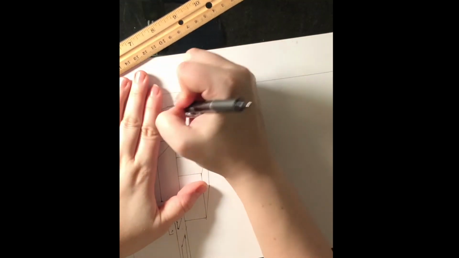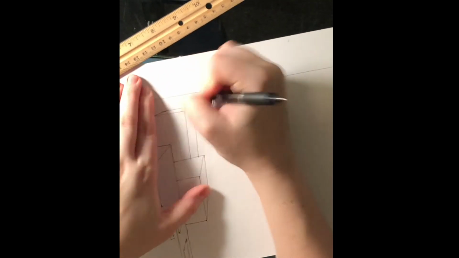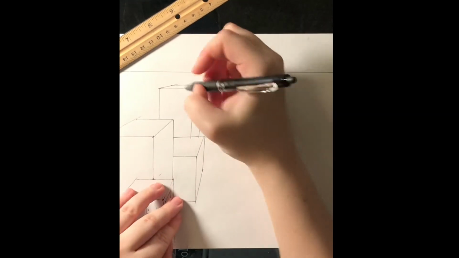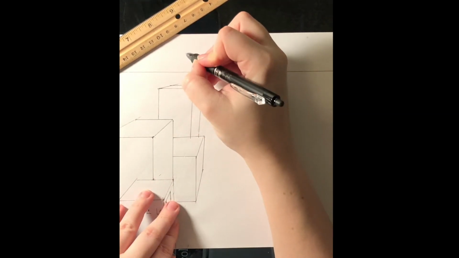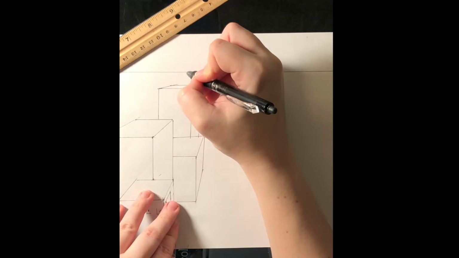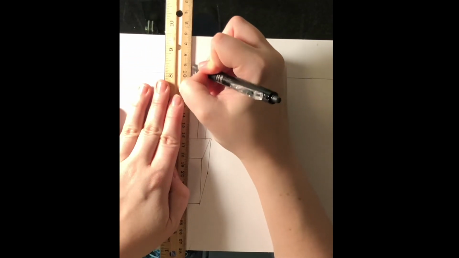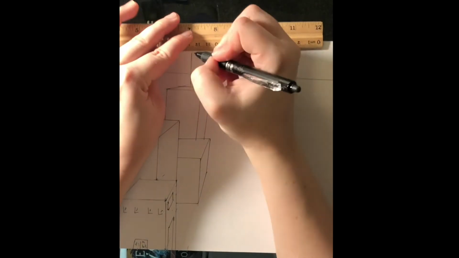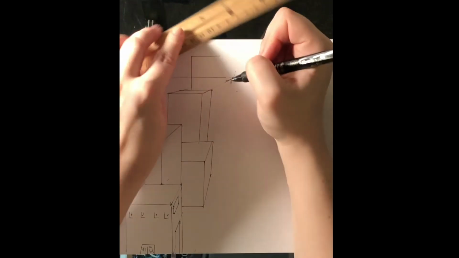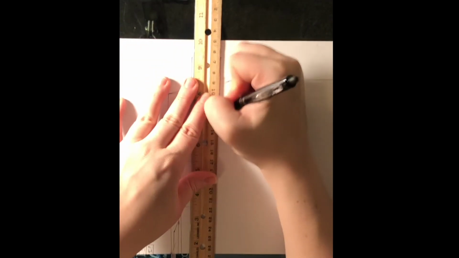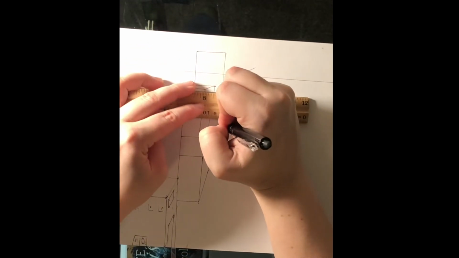So I probably wouldn't go any, you could go past this, you could go up the horizon line, but I would not stop anywhere on the horizon line because it will be very hard to create some type of perspective when it's so close to the horizon line and the vanishing point.